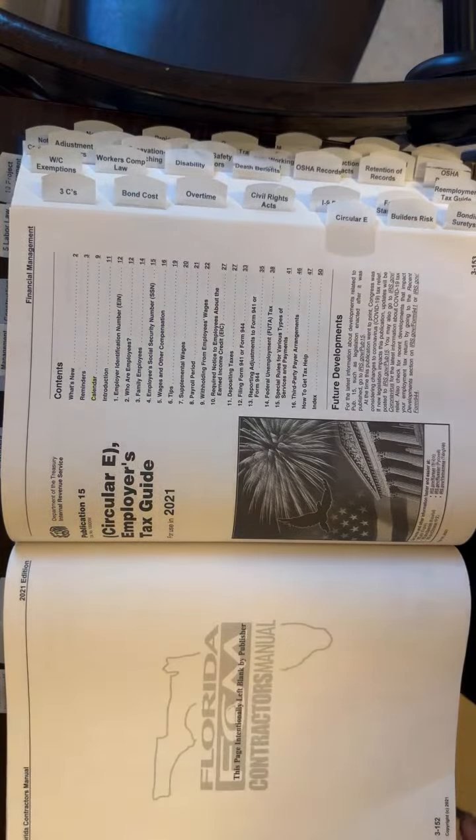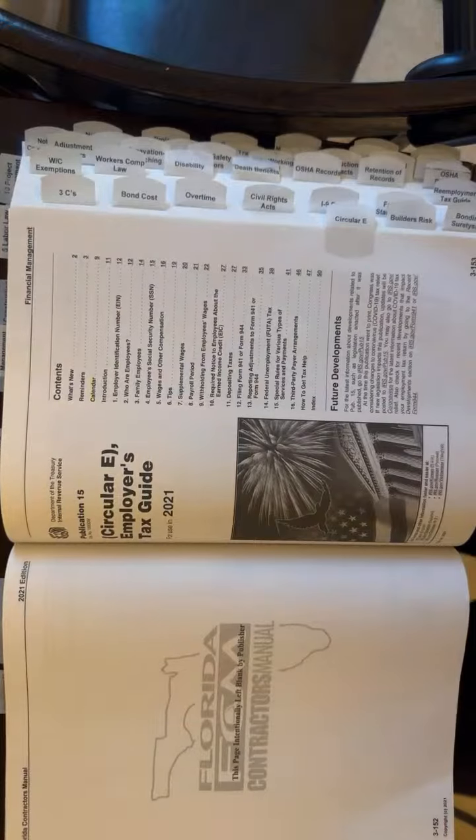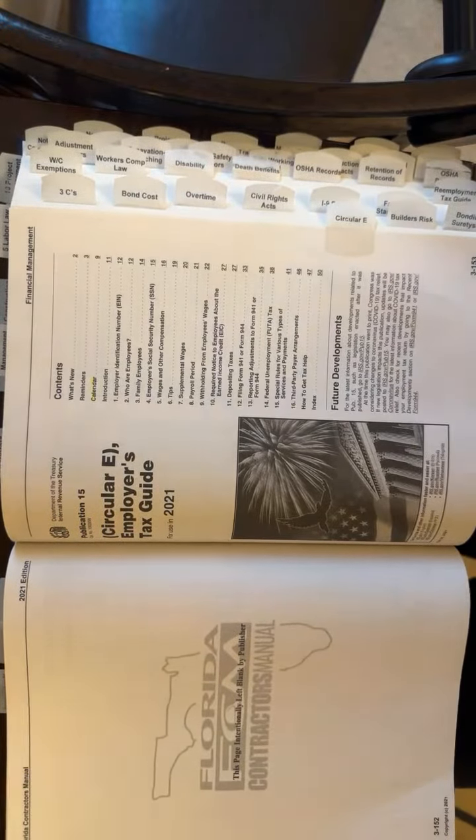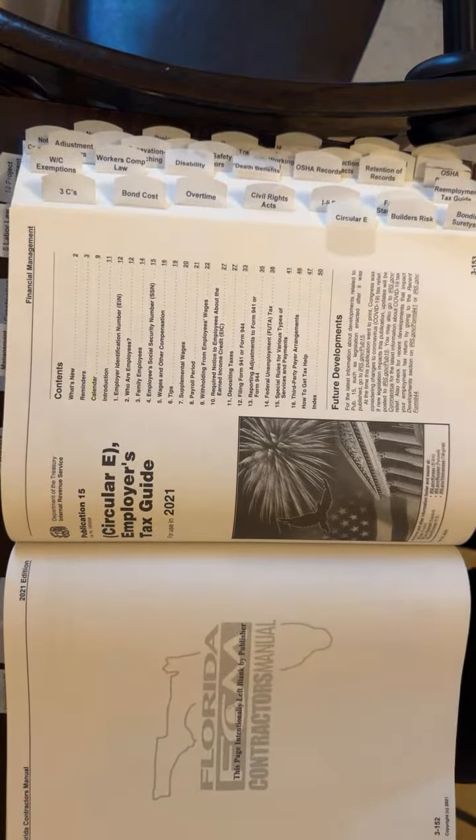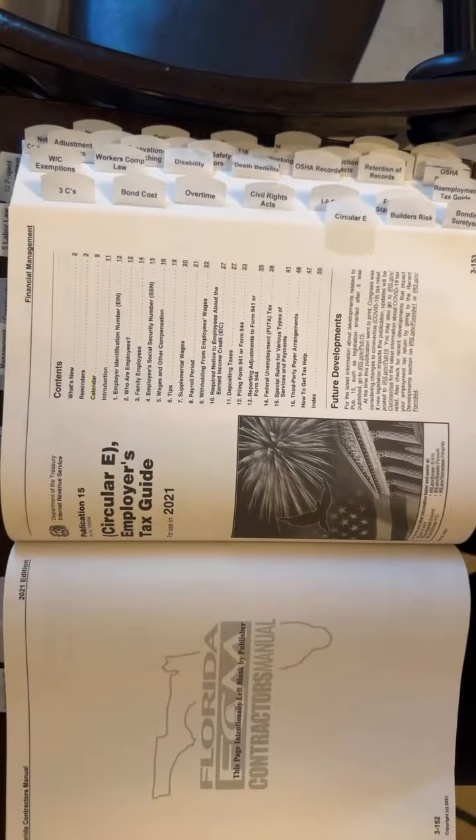When I say a bunch, I mean 6 or 7 questions from this chapter specifically. Why? Circular E taxes. It's the employer's tax guide, which is very important for anyone running a business.